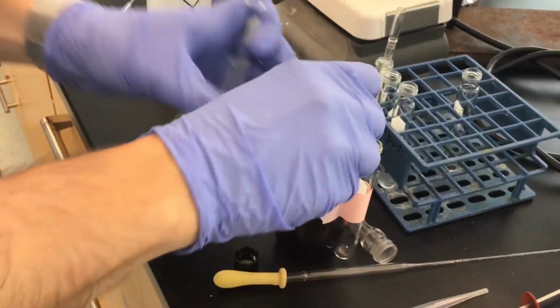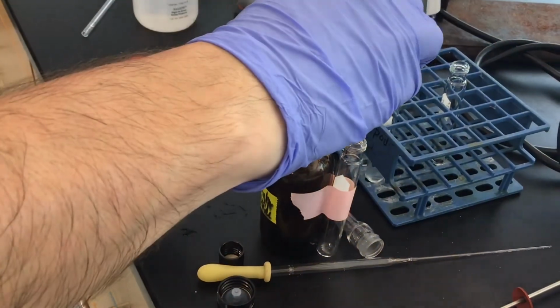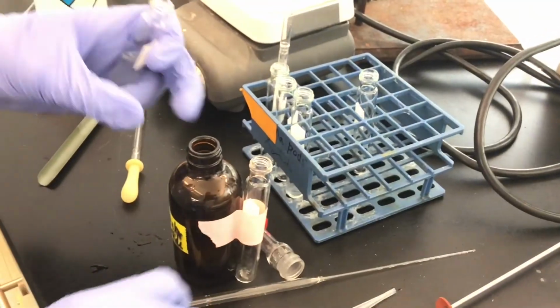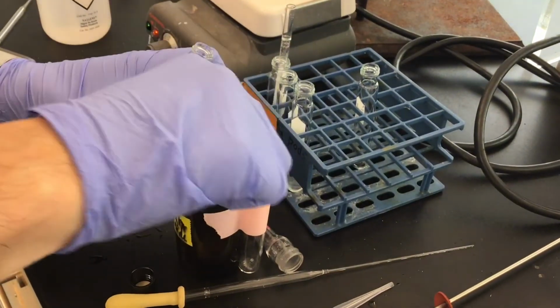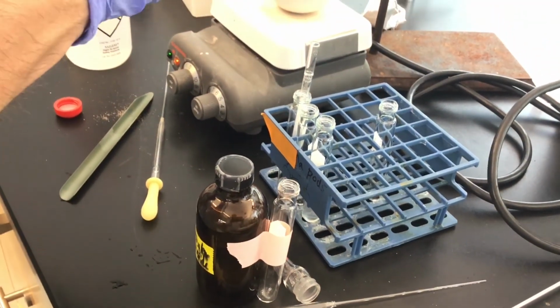And now for the final third extraction. The last 2 milliliters to do this. And then in total, we'll have a combined 6 milliliter organic layer.